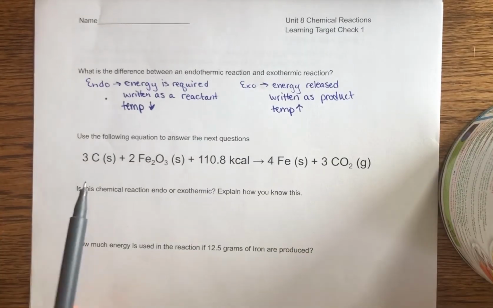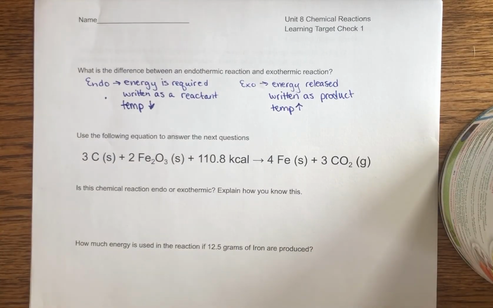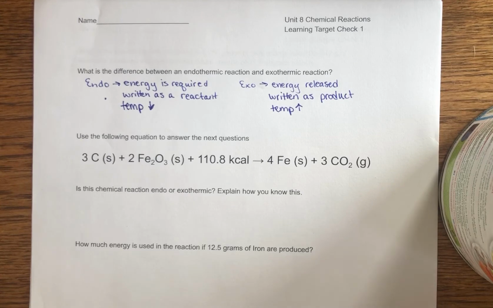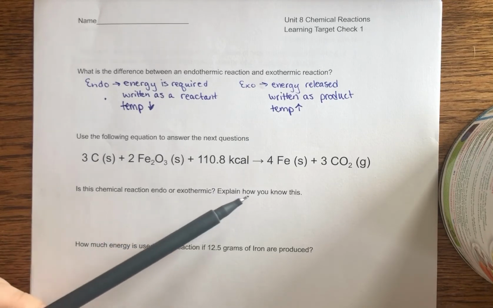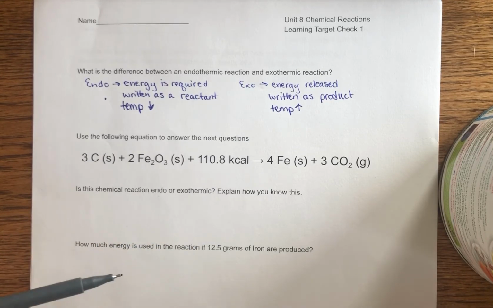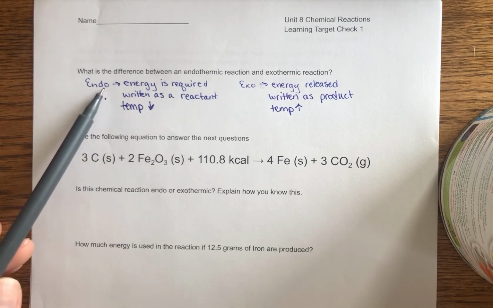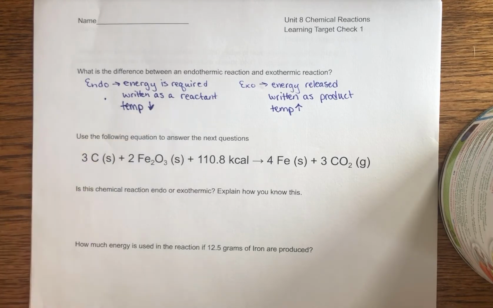So I'm seeing a chemical reaction here. The first thing I want to do is make sure it's balanced. And it's already balanced. The numbers are already there for me, so I won't have to do that step. I'm being asked if the chemical reaction is endothermic or exothermic and to explain why I know this. Well, I just said up here that in endothermic reactions, energy is written as a reactant.